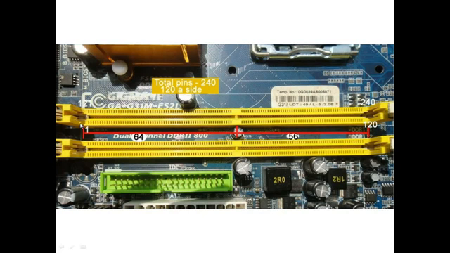The total number of pins in a DDR2 type DIMM slot is 240. The pin counting is 1 to 120 and 121 to 240. The central notch divides the 120 pins into 64 plus 56.